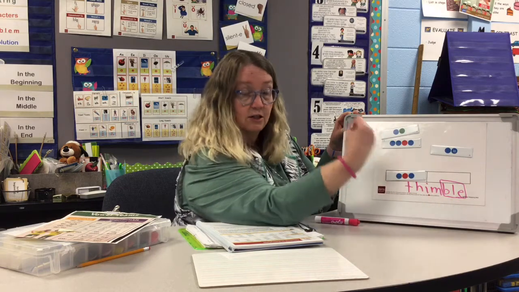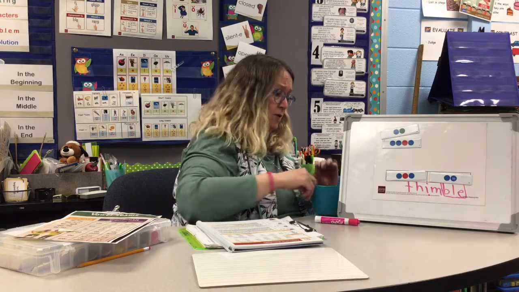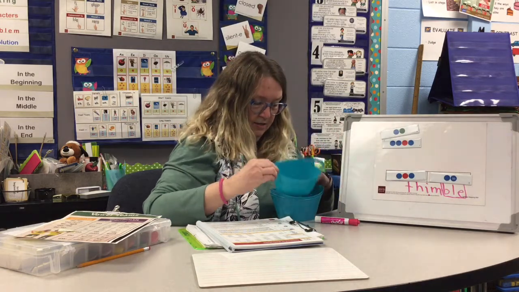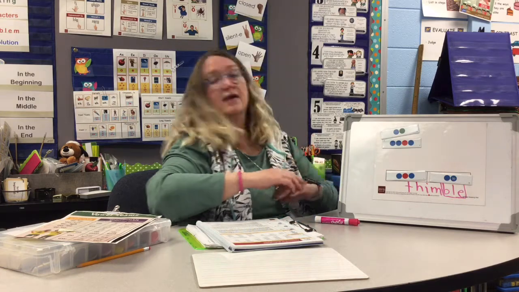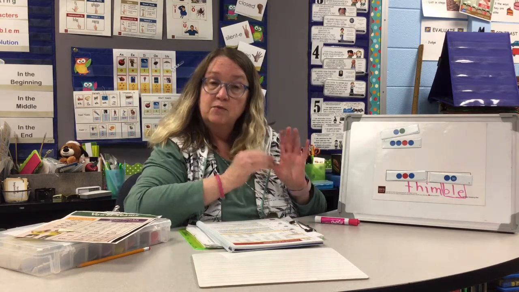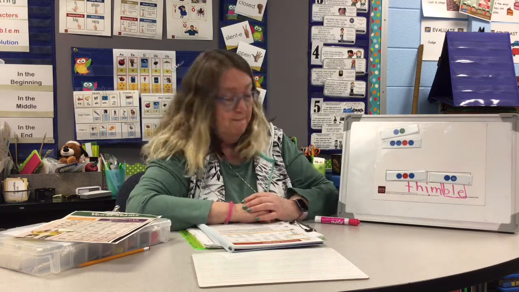Thim, because that's a closed syllable. So, thimble. Does anybody know what a thimble is? Oh, I'm sure I'll find the orange tip somewhere. A thimble is something you put on your thumb when you're sewing so that the pin doesn't hurt you. So that word is thimble.